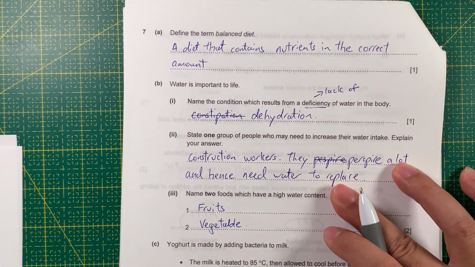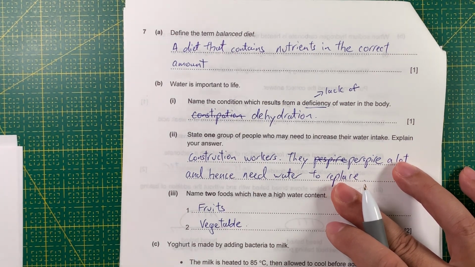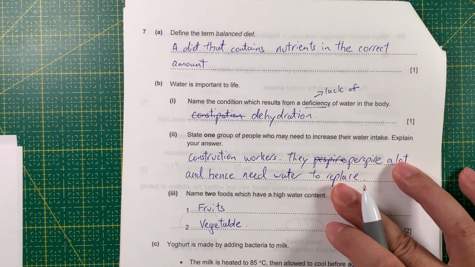So why do we even sweat or perspire a lot? You have to remember that when we perspire, we are actually trying to cool down. So this helps our body regulate our temperature.